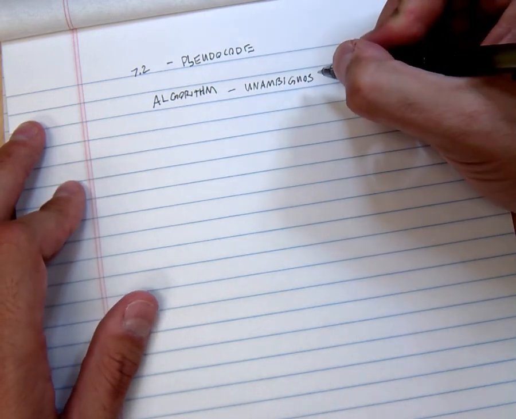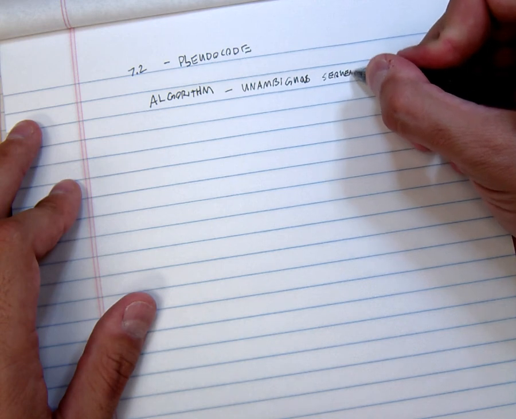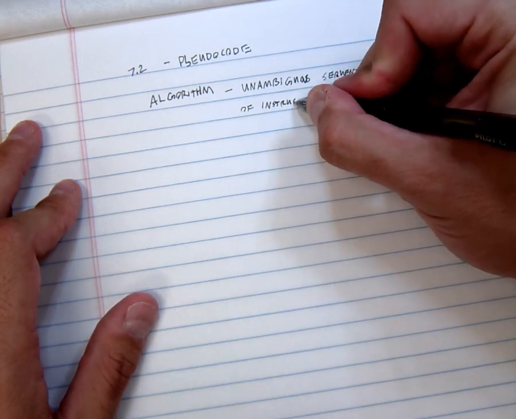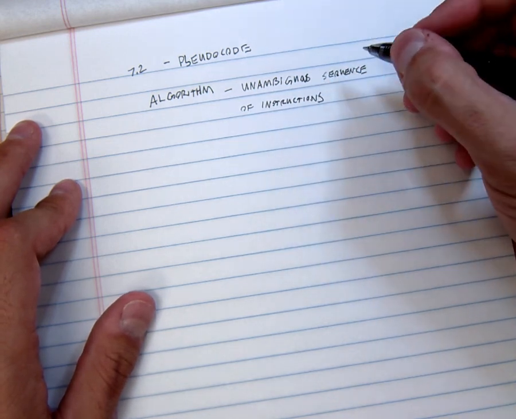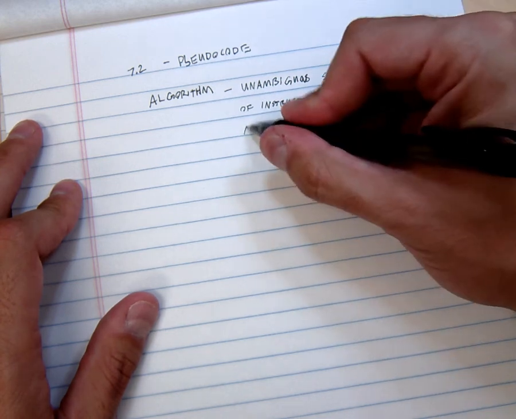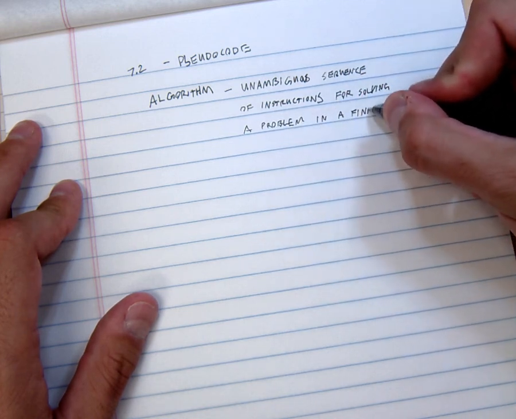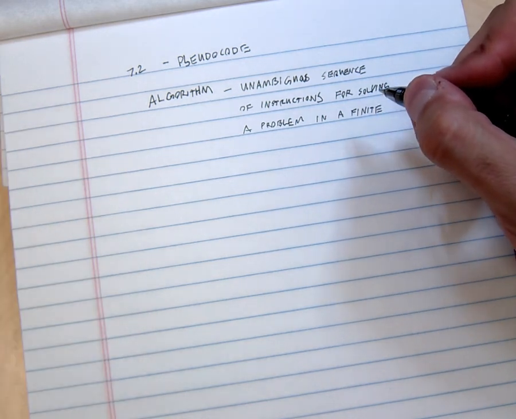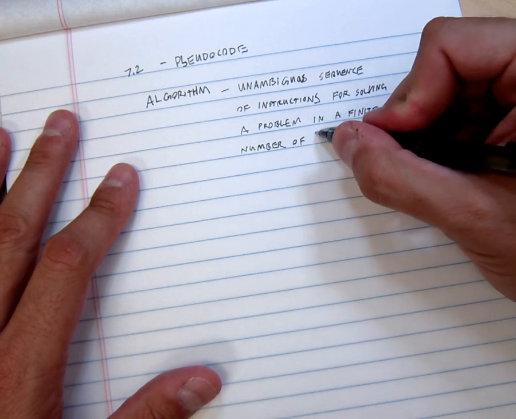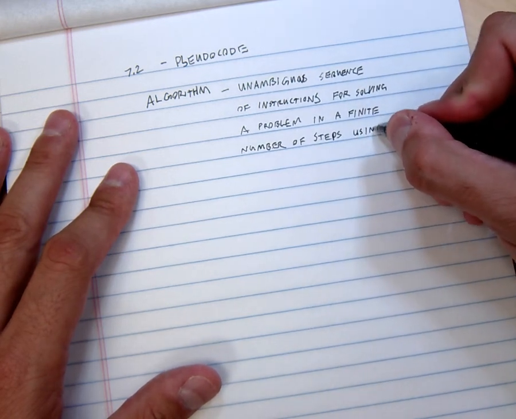Did I spell that right? You guys can forgive the spelling, I hope. It's an unambiguous sequence of instructions for solving a problem in a finite, it says amount of time, but I'm going to write number of steps. And using also finite data.